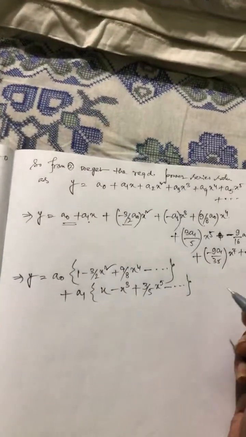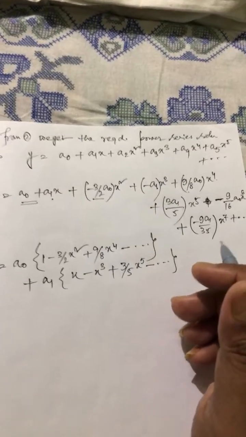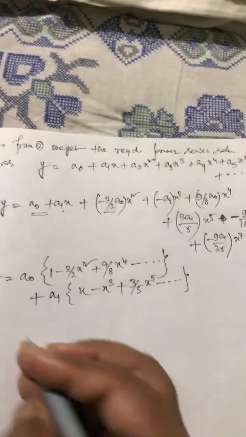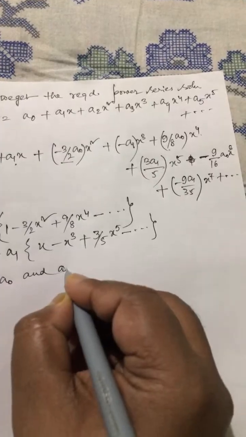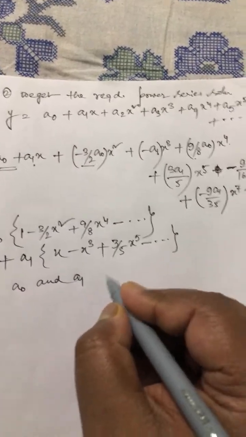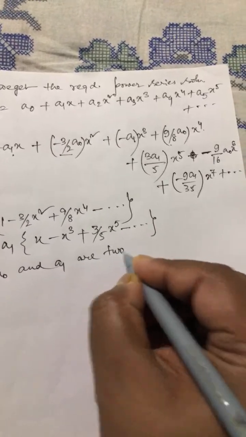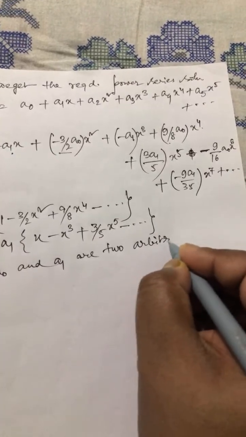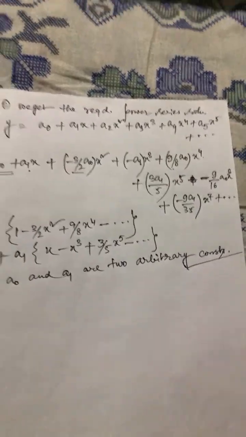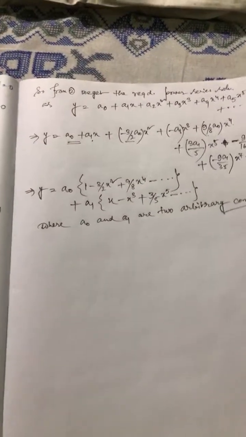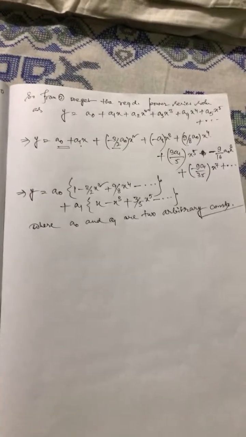Okay, so this is the required expression for y, where a naught and a1 are two arbitrary constants. So this is the required solution. So in this way we can solve this one.